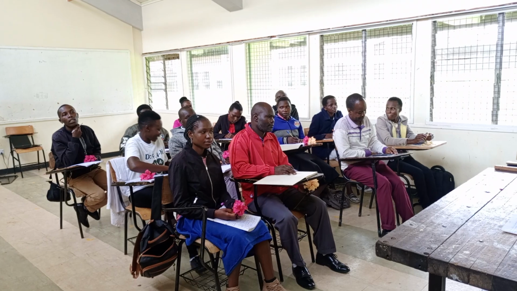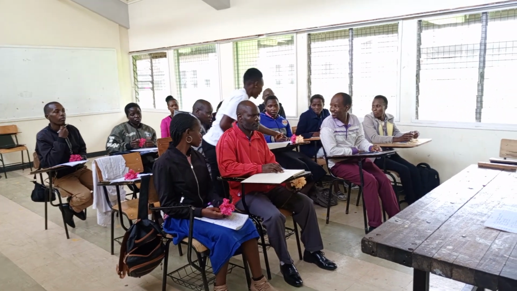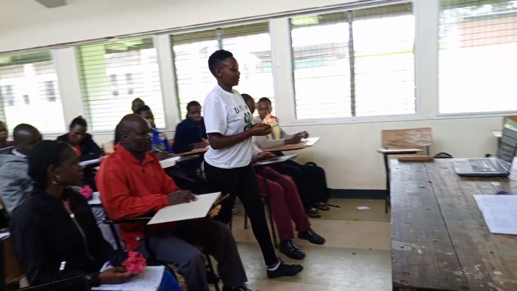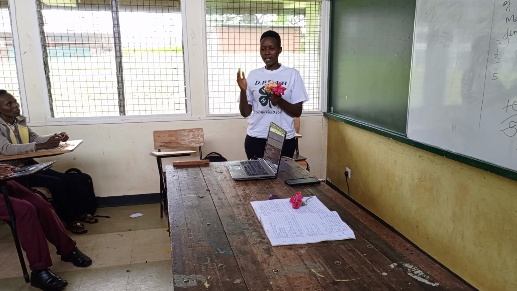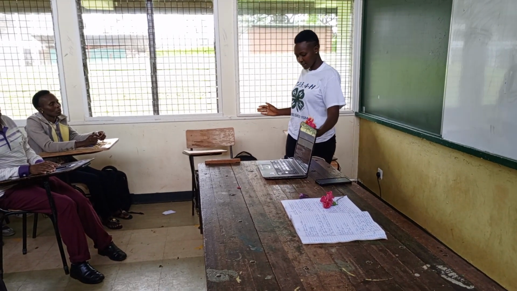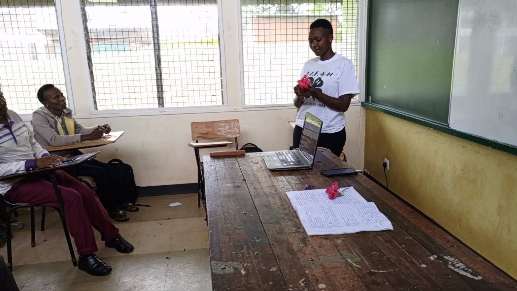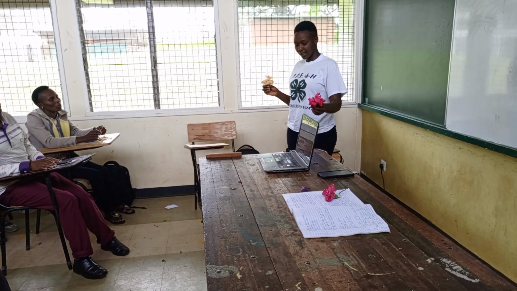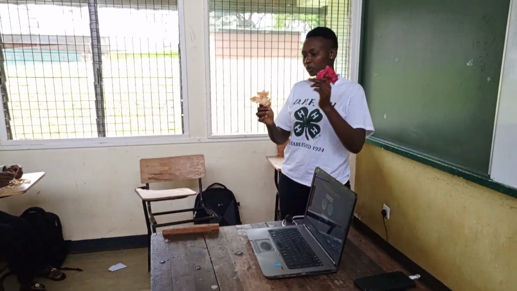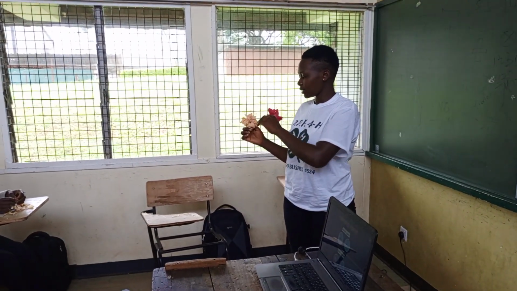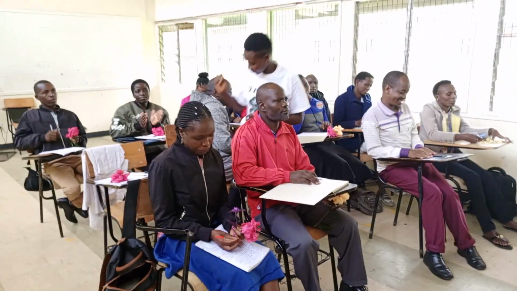Yes, Beverly. You can answer from wherever you are, or you can come forward. So demonstrate to your colleagues. Cross-pollination happens when we have two plants planted at an interval of maybe 5 meters or 3 meters. Maybe this pink flower is on this side and the yellow flower is on the other side. So pollen grains from the pink side come to the stigma on the yellow side. That is cross-pollination. Very good, Beverly. Have you all understood? You can pose a question to her if you feel you're not contented.